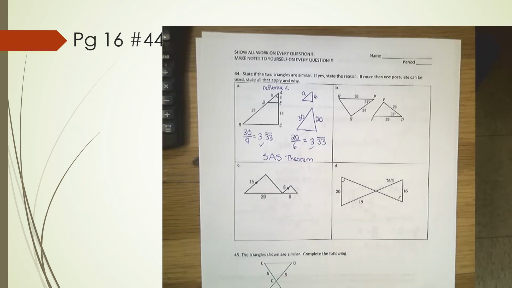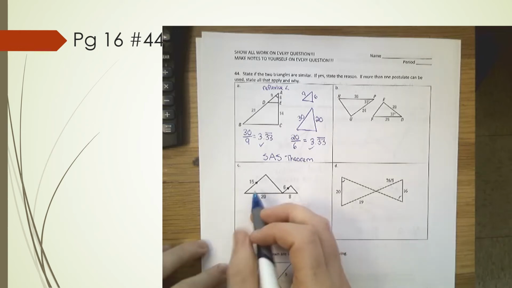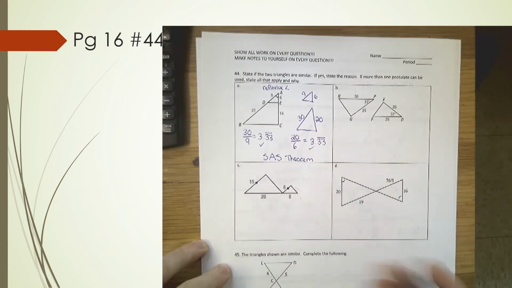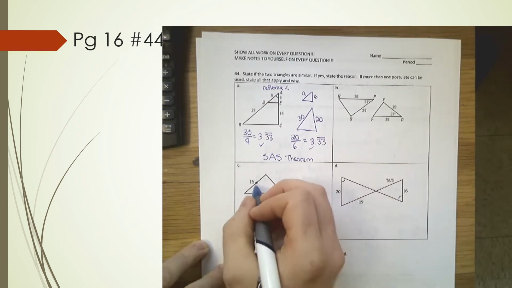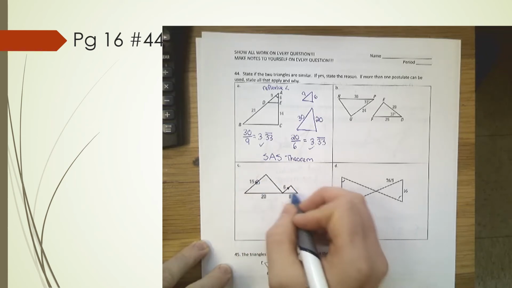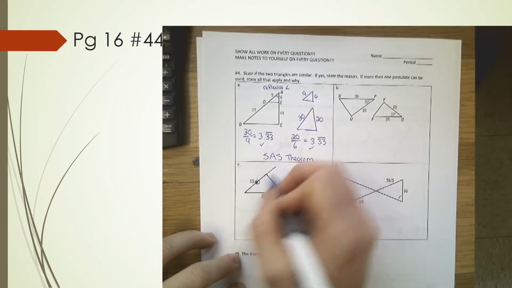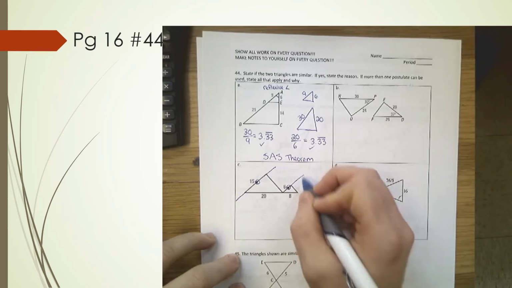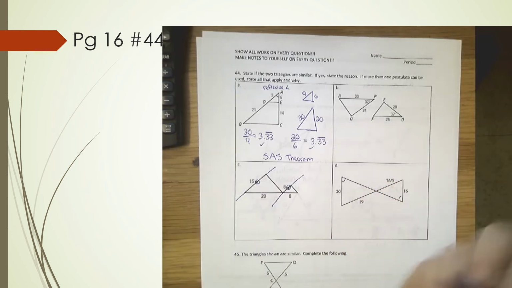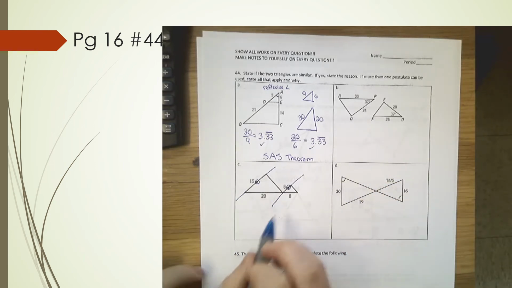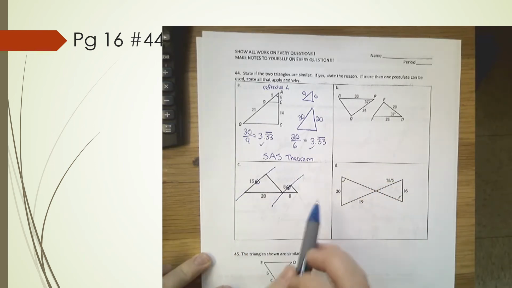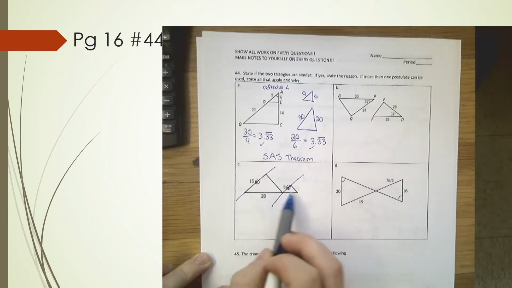Now, the other one I'm going to do with you is part C. I want B and D to be practice for you. So for part C, something hopefully you noticed and I noticed was these symbols here. That's telling me that the lines are parallel. Something that I like to do is extend those lines so I know those are my parallel lines. Now, when I'm dealing with parallel lines, I usually have the transversal.